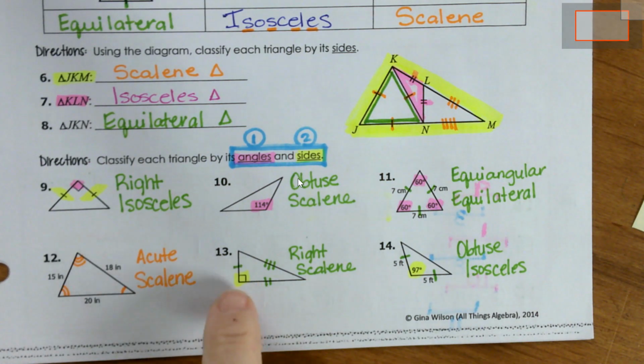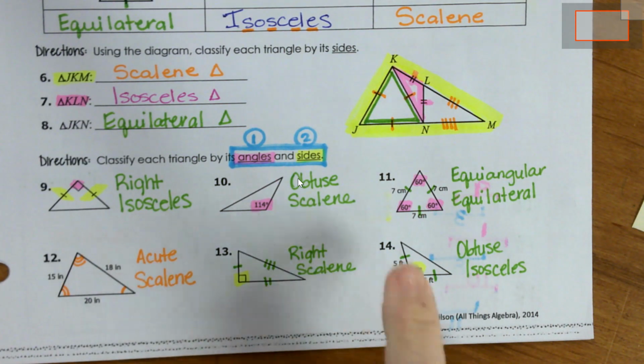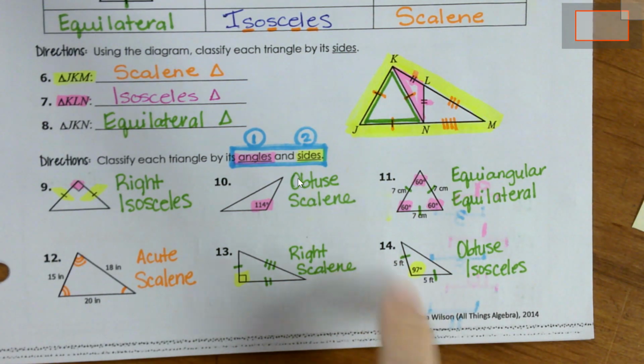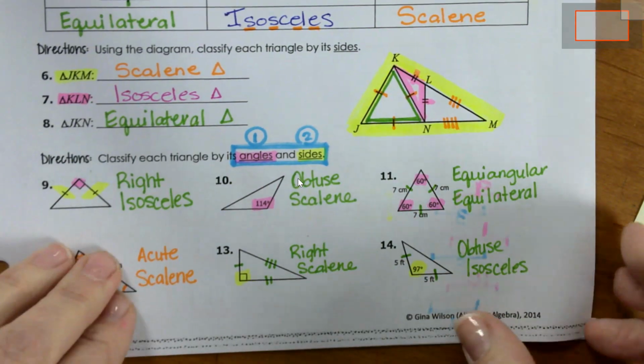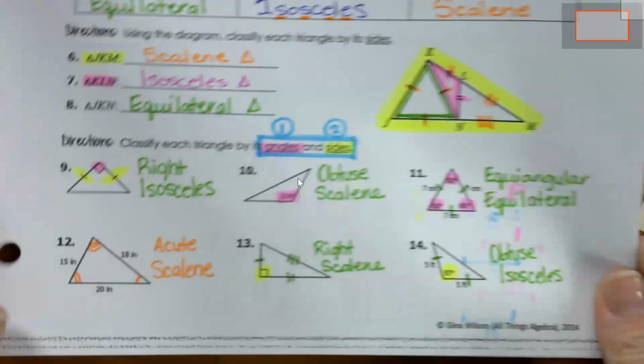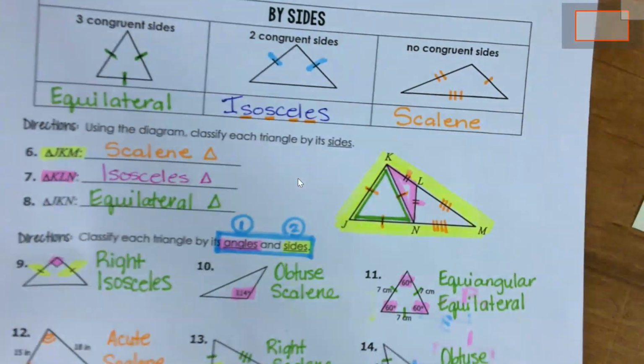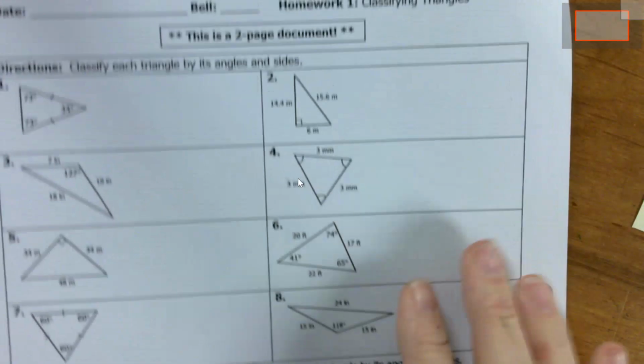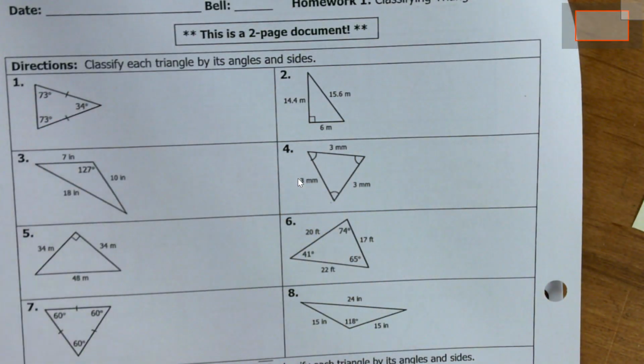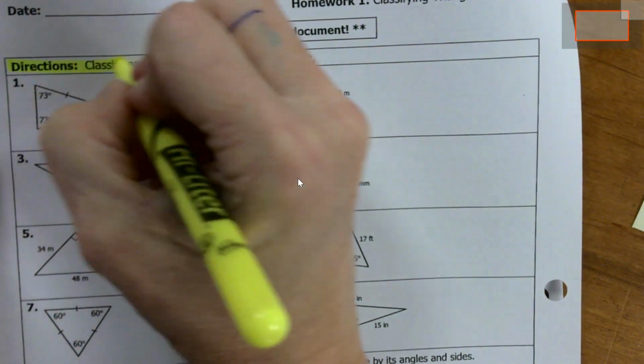Number 13, I have a right angle, but then I have 3 different sides, so a right scalene. And then for 14, I have an obtuse angle and isosceles for my sides, so that is an obtuse isosceles. Okay, be able to name by sides and angles. On the next page, you will do 1 through 9 on your own.